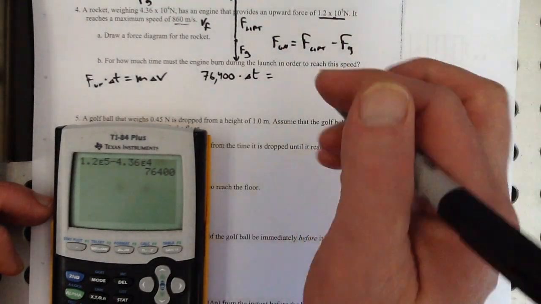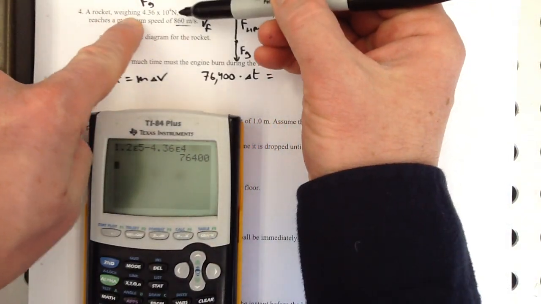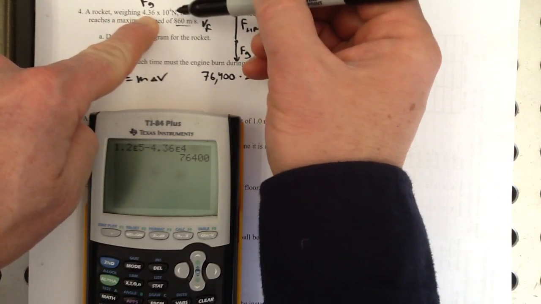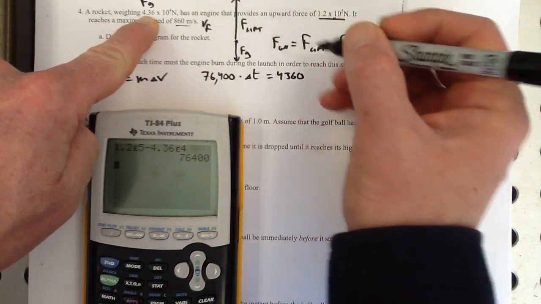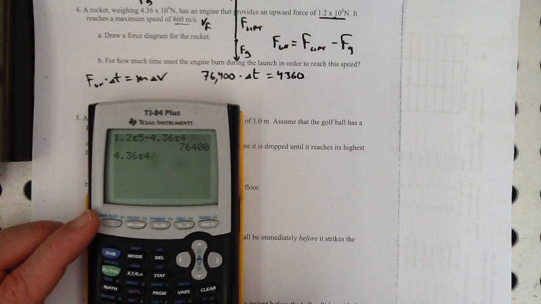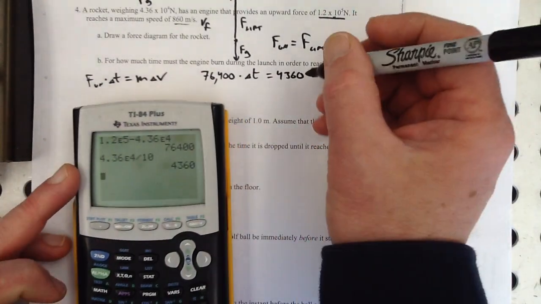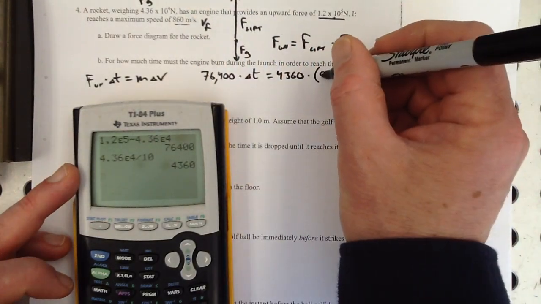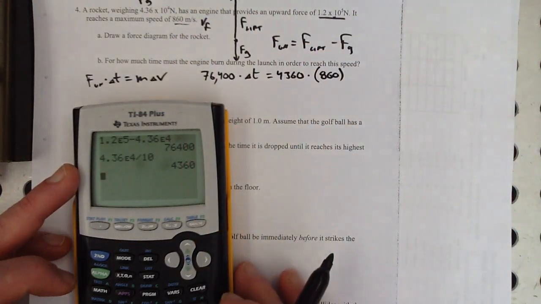And then the mass, maybe this is the trickiest part here. The mass of it, this was the gravitational force. So if I want the mass, I need to divide that by 10. That's going to be 4,360. If you take 4.36 times 10 to the 4th divided by 10, that is equal to 4,360, times the change in velocity. That's its final velocity, and then of course it started minus 0. It started on the launch pad with a velocity of 0.